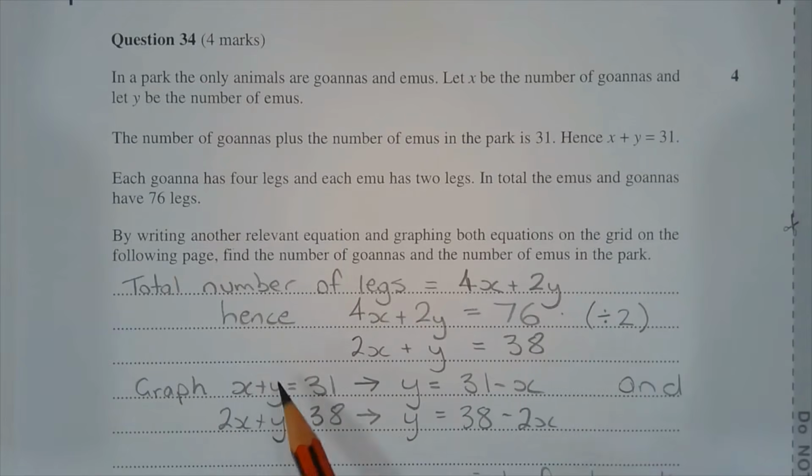Next, we need to graph the two equations. So we need to graph x plus y equals 31 and 2x plus y equals 38. Rearranging these equations into y equals mx plus c form, we'll be graphing y equals 31 minus x and y equals 38 minus 2x on the same set of axes.